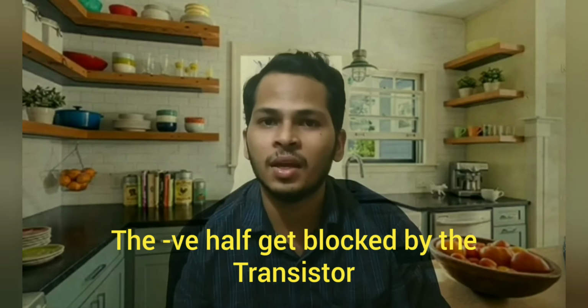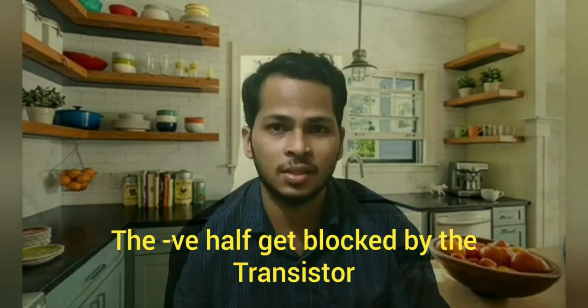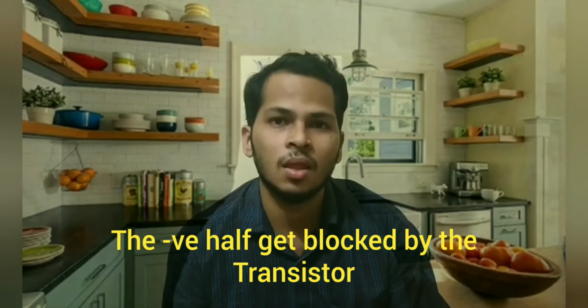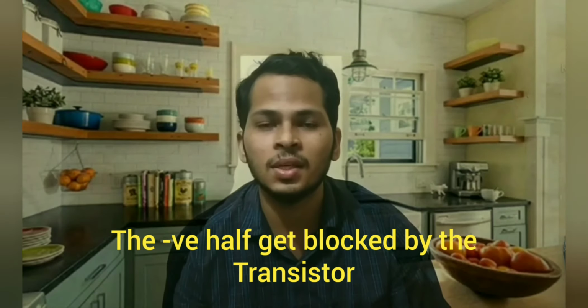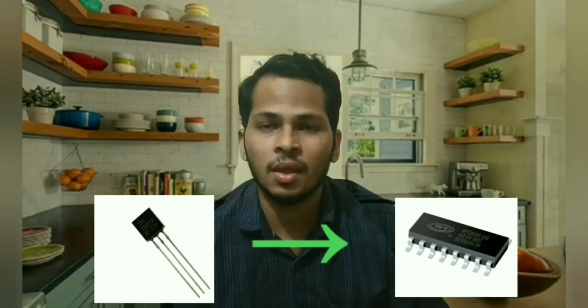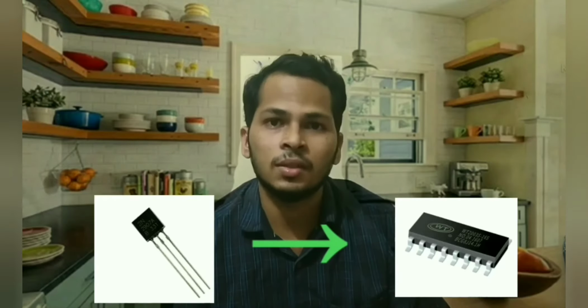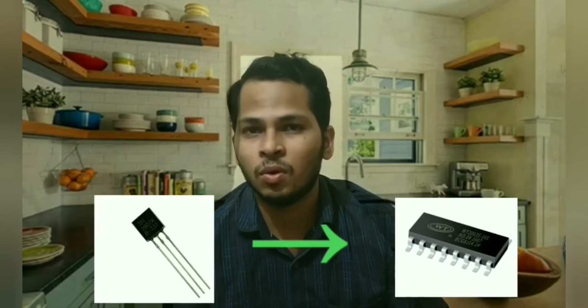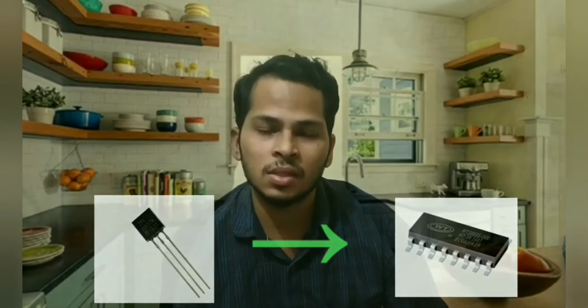I think you may have noticed that the negative half cycle of the signal is not passing through the speaker, so we are losing the signal. That's why in the position of the transistor, an audio chip like this is used. These chips contain 3 to 4 transistors and some resistors.